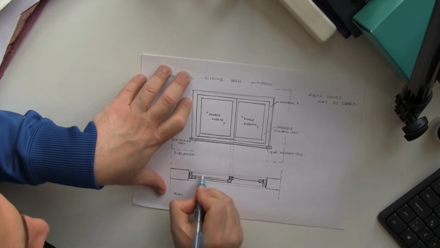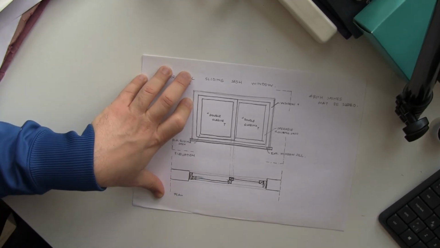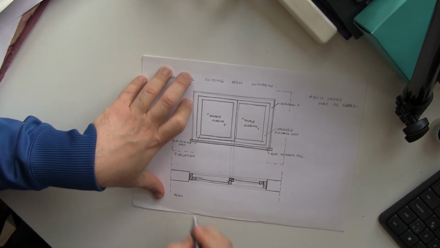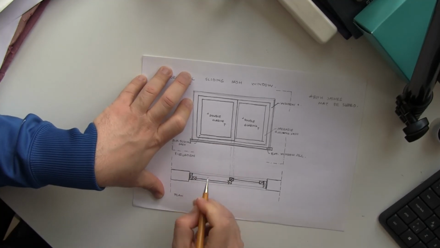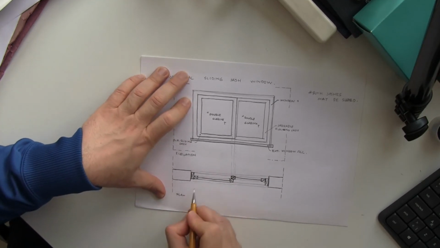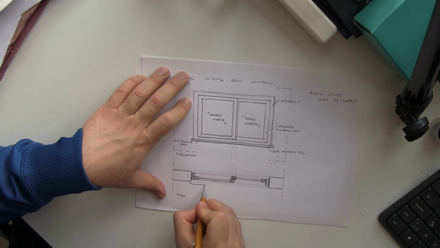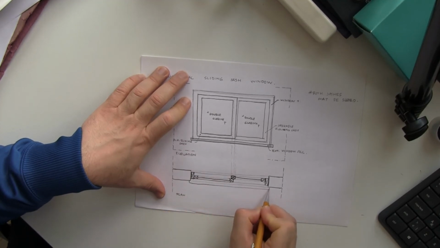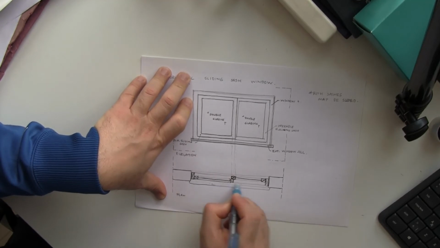I want to correct this line. I didn't like that line. I'm going to erase the entire thing and draw it again. Okay, like that. Great. And here is my external window sill, which is hiding the parapet wall below.